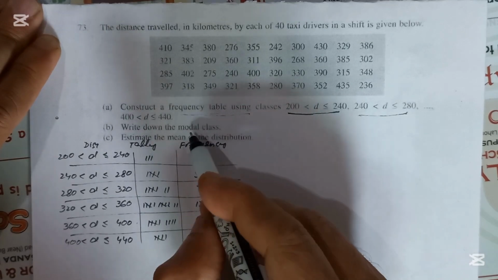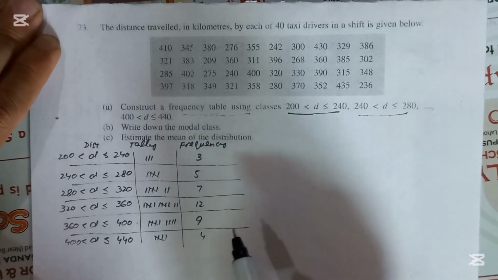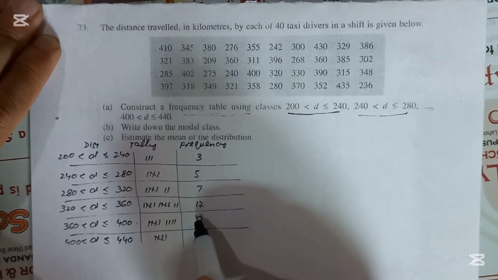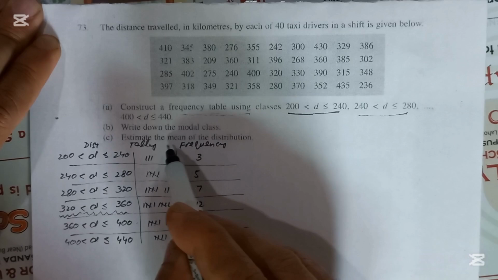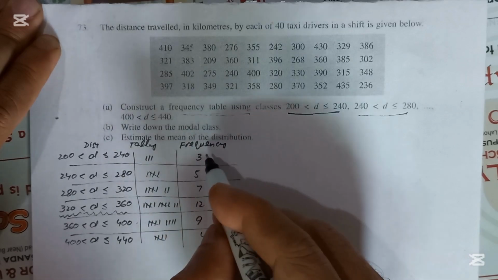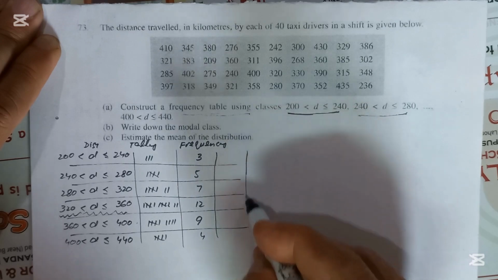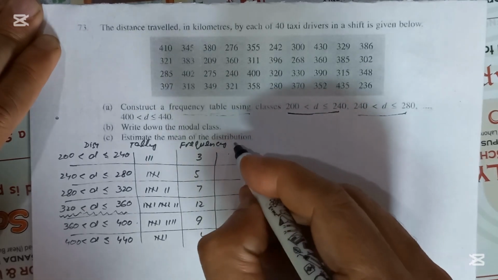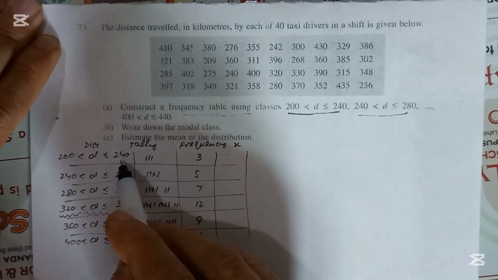The next requirements are almost the same. Modal class is always the class with the maximum frequency. So this is the maximum frequency, and this is the modal class. The next requirement is the mean. Now you find the middle values like this: the middle value will be 200 plus 240 divided by 2.